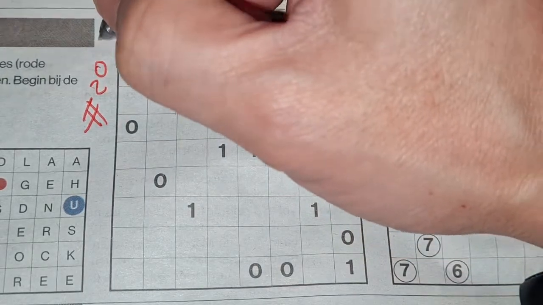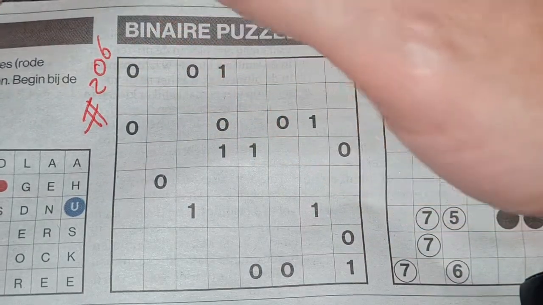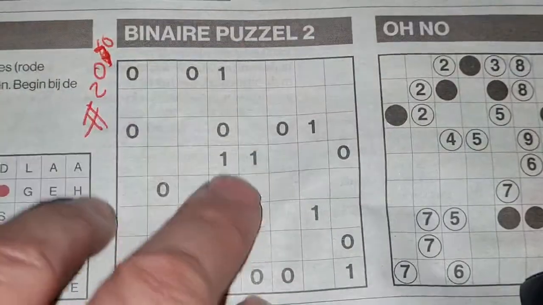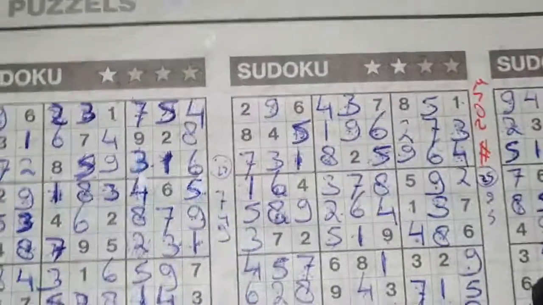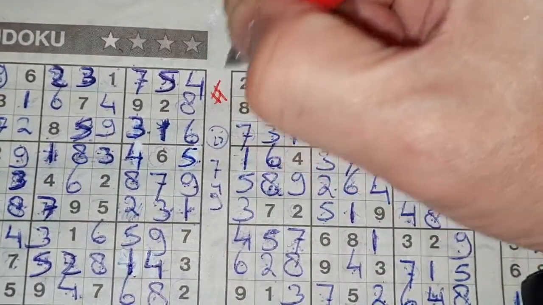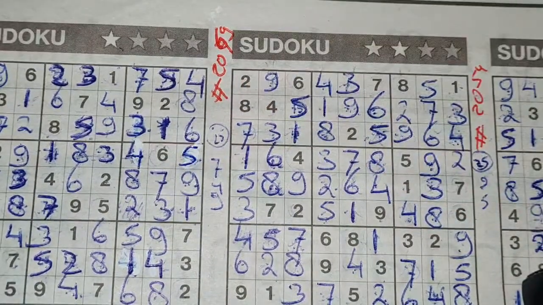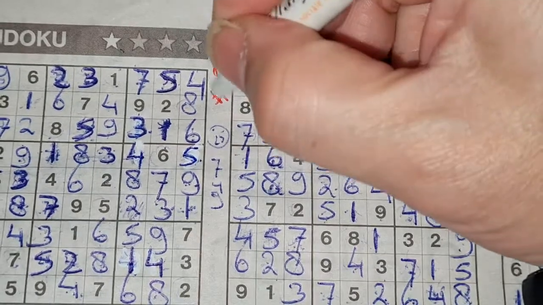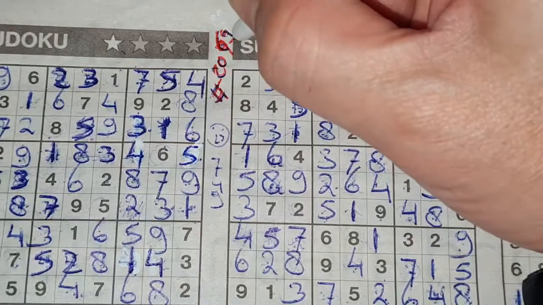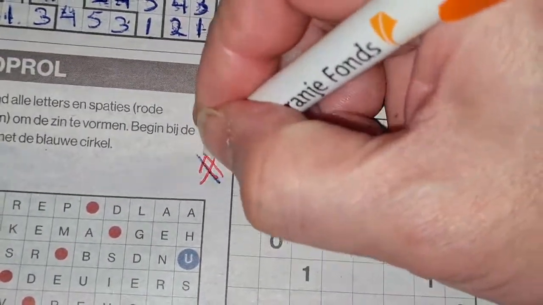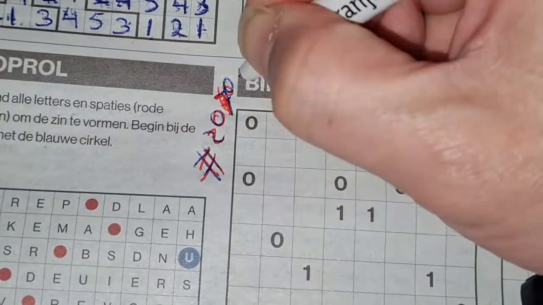206. No, I forgot. This will be 70. Yes, because I forgot. The previous one was number 2069. So let me do this again. What a mistake. 2069. And the numbering is not correct, but 2070.